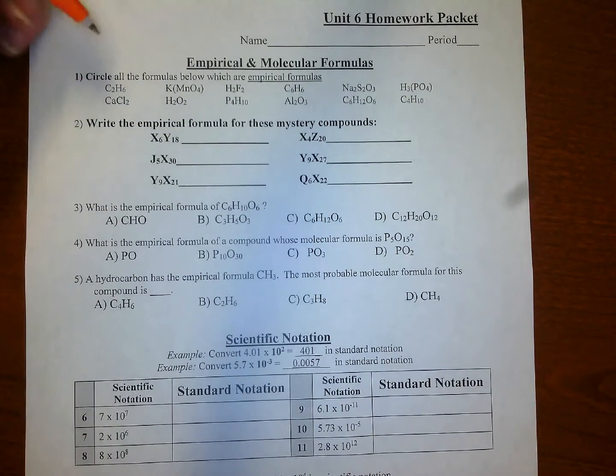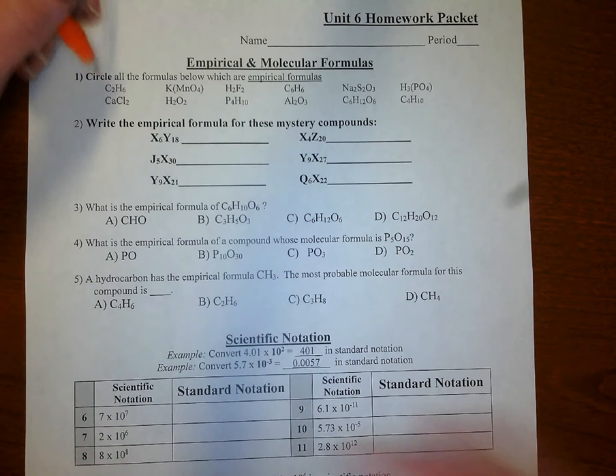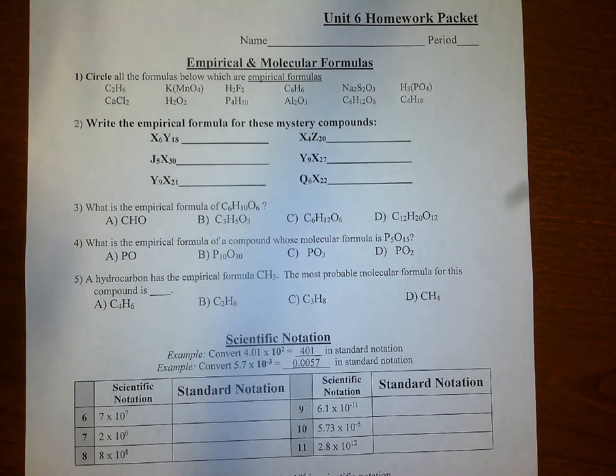Alright, so this is Unit 6 homework packet, pages 1 and 2, and we are going to begin with empirical versus molecular formulas. So first we want to define what these things are. An empirical formula is the most simplified version. It gives you only the ratio of the elements that are in your compound. So what this means is you should not be able to simplify an empirical formula at all. You should not be able to divide it by any common divisor.